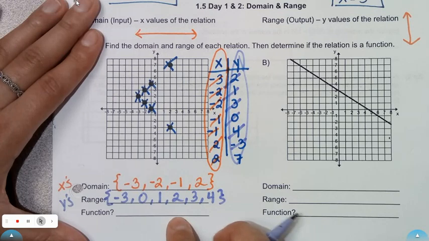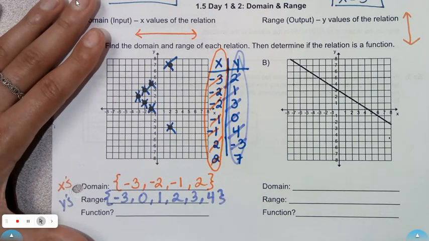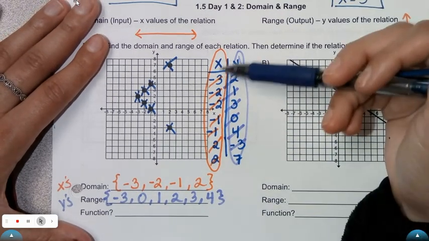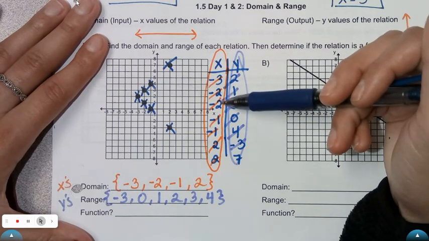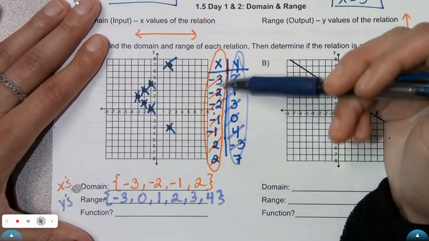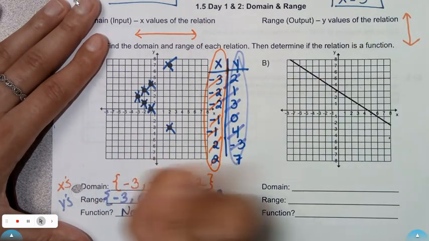Do we think this is a function? Remember, it's a function if your x's do not repeat. But you see how on my x side I have multiple x's repeat? Because of that, this is not a function.